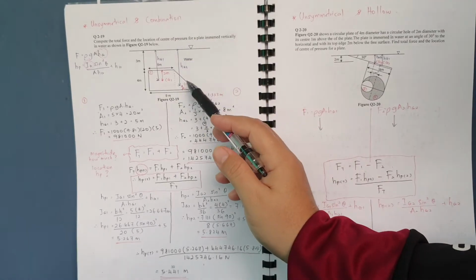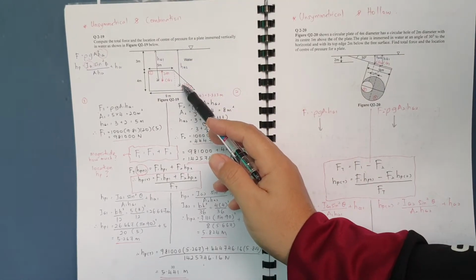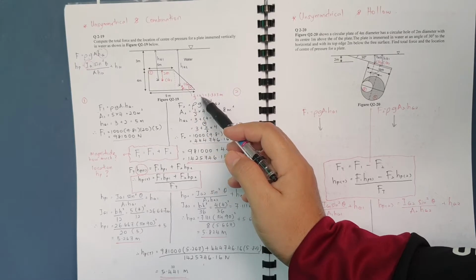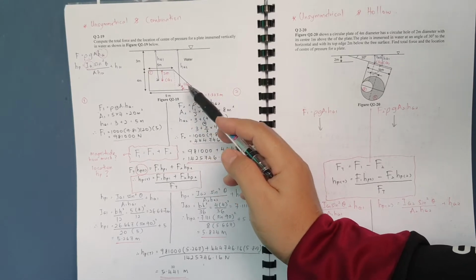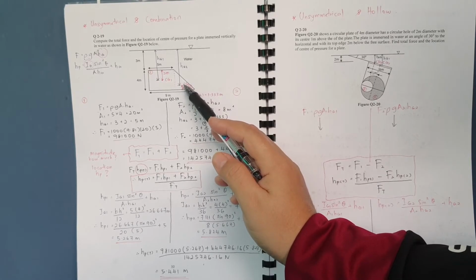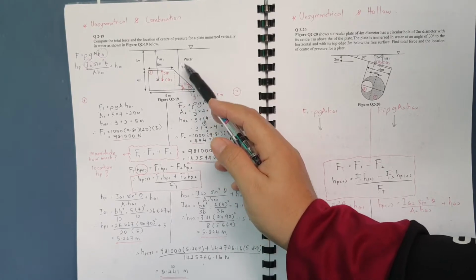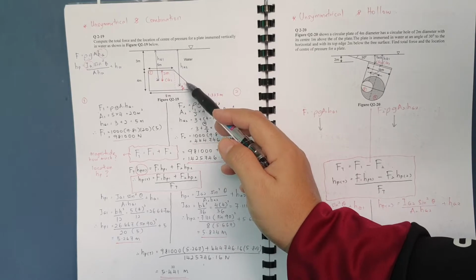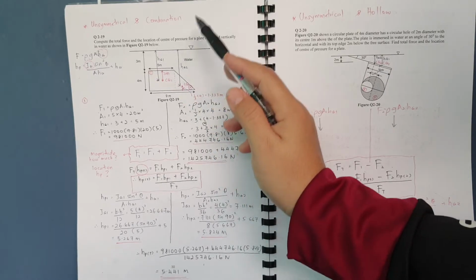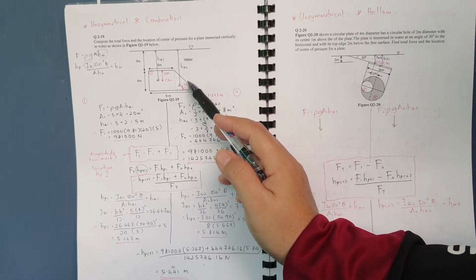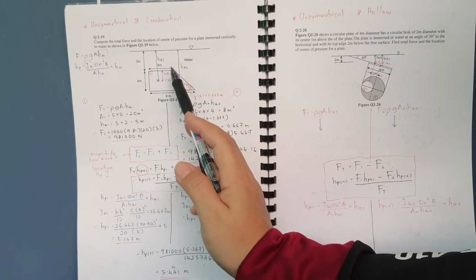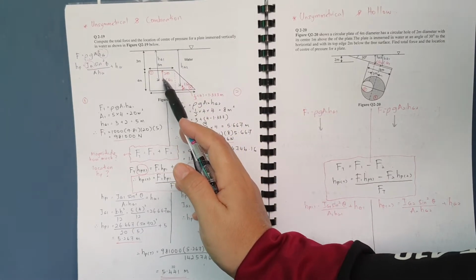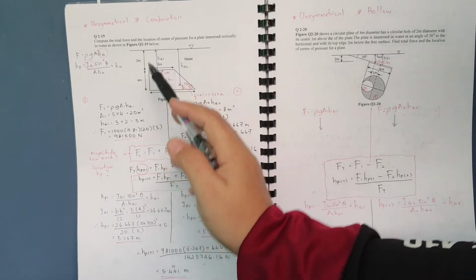Okay, for shape 2, a triangle, we know the center of gravity is 1 over 3 h from the base. This one is the base. So first determine the location, then draw the h-bar G. Determine, then draw. If you try to draw without determining, sometimes you get problems. It's the same with this shape: determine CG, draw the h-bar G line.